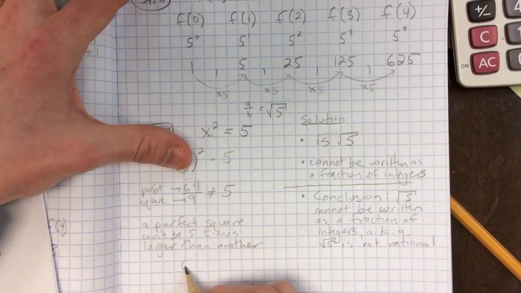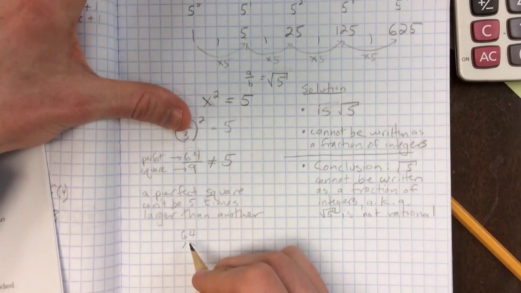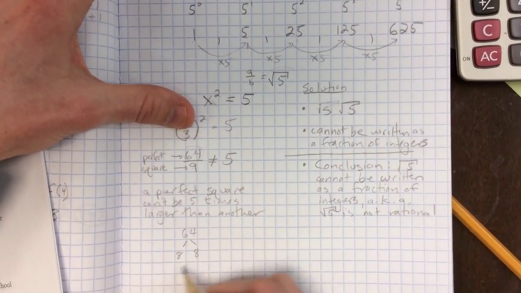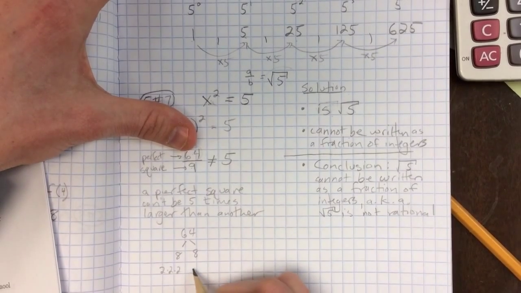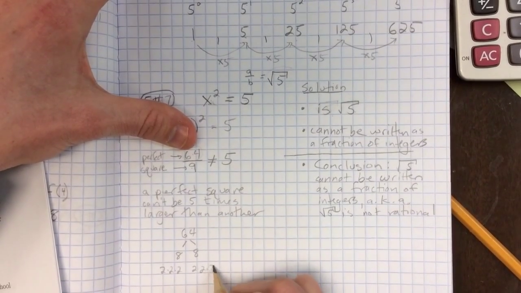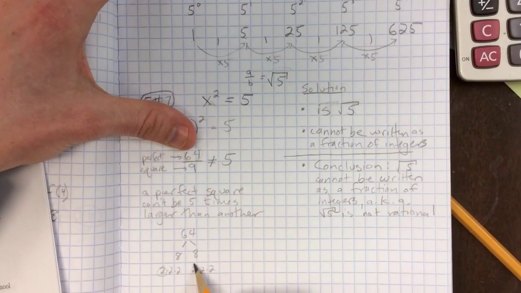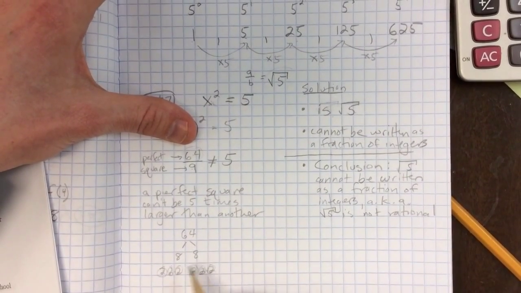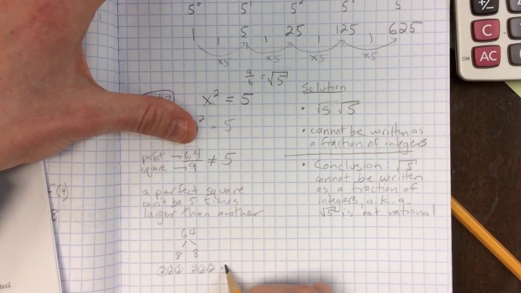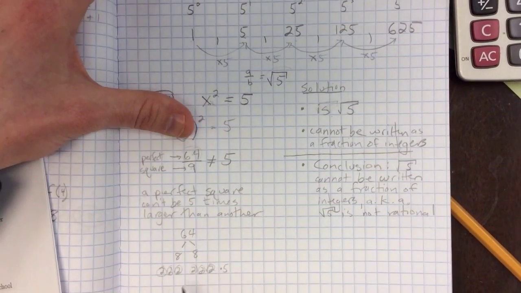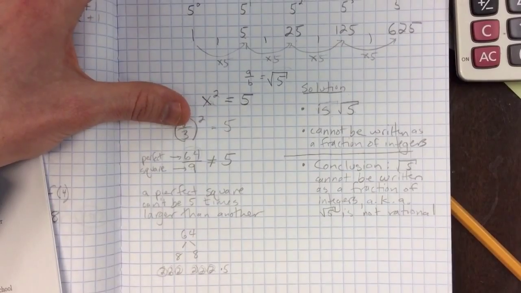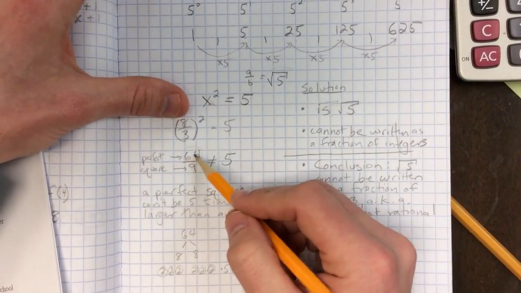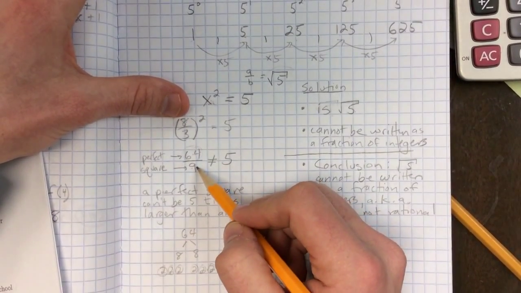For instance, 64 is 8 times 8, which is 2 times 2 times 2 times 2 times 2 times 2. So every 2 over here has a partner over here. If you multiply this by 5, it's just going to have a single 5. That can't be a perfect square because there's not a matching 5 on the other side. So you can't have a perfect square that's 5 times larger than another one.